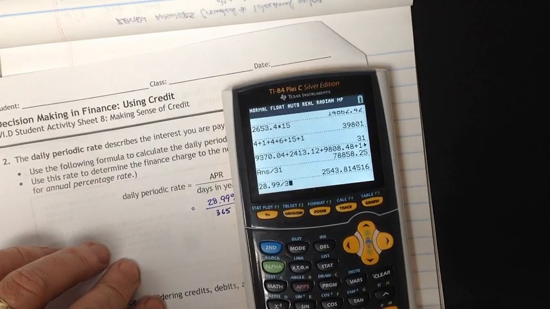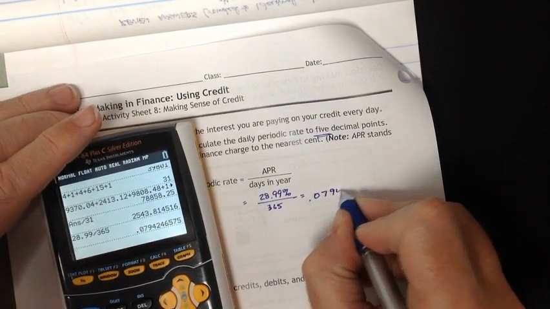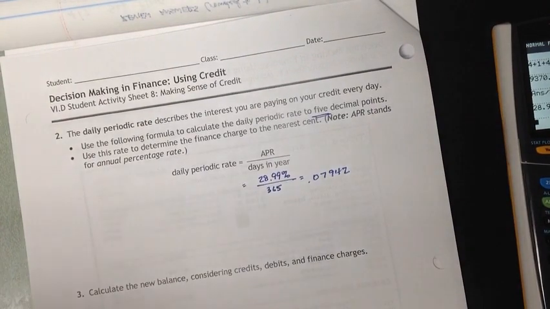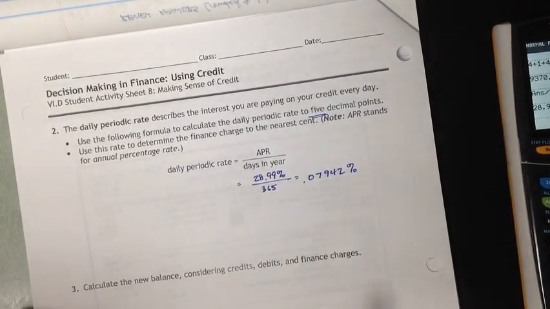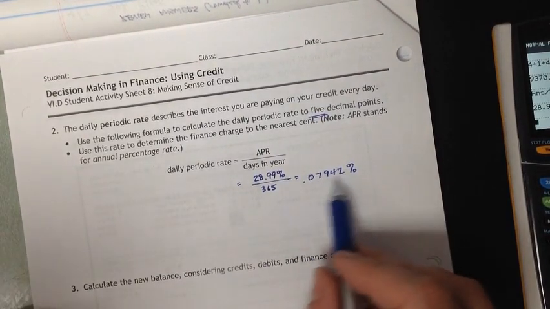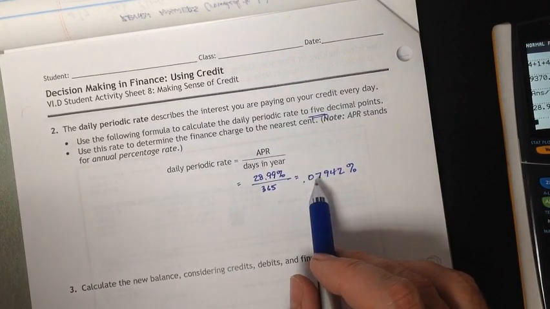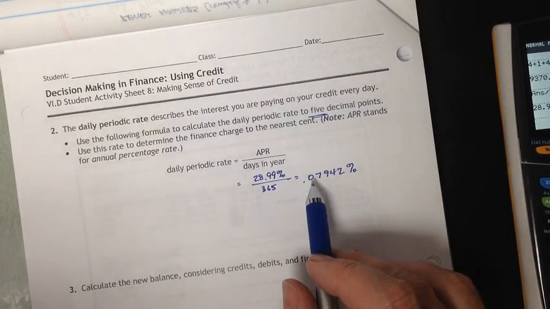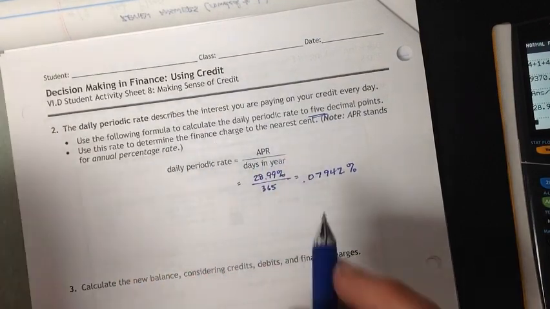28.99 divided by 365, 5 decimal points here. 0.07942. Okay? So this is still a percent here. That's the percent per day that they're charging. All right? Almost about 7/100ths% per day. Okay, so I'm going to use this rate to determine the finance charge to the nearest cent.